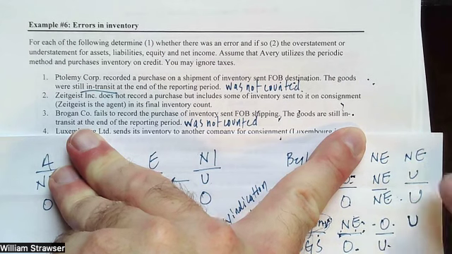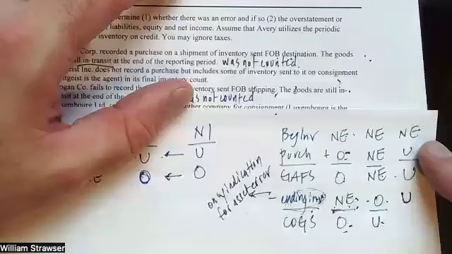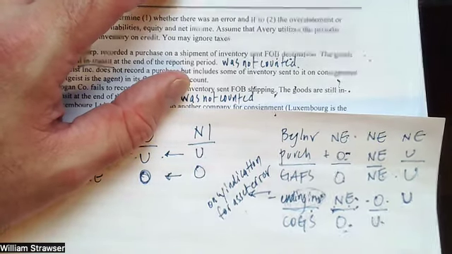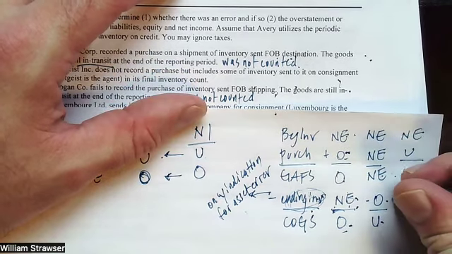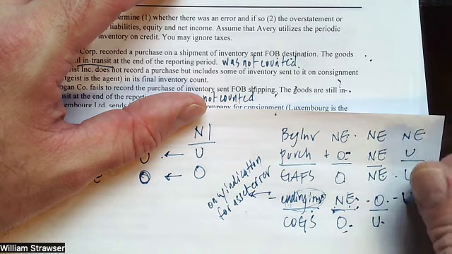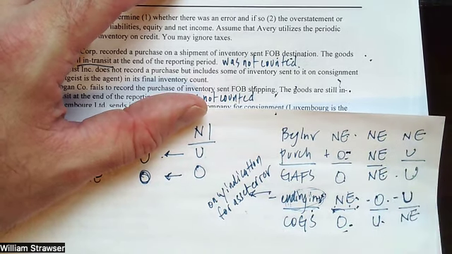And these would be by the same amounts because we're talking about the same dollar value of inventory, both on the purchase side and on the counting final inventory side. So when I subtract something that's understated from something that's understated by the same amount, there's no error.